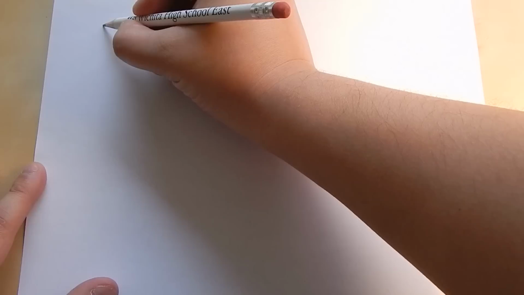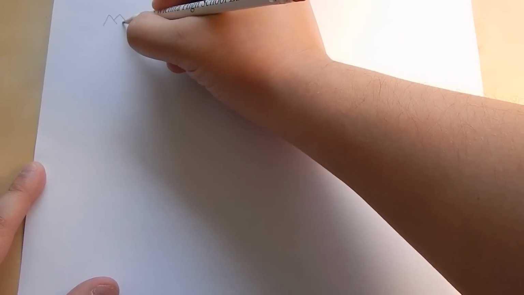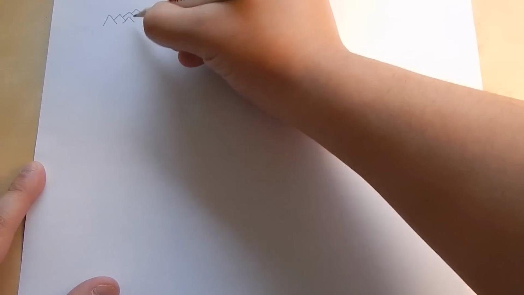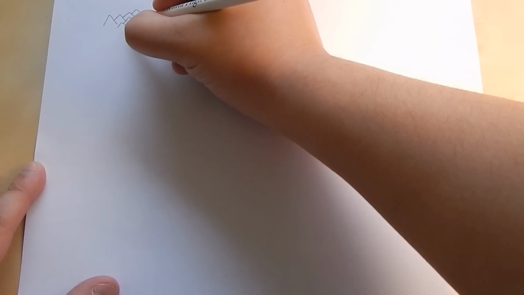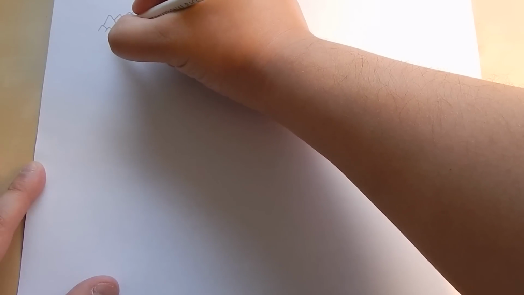So I'll start with some simple ones. This is the one that I tend to normally default to. It's one of the simplest ways to draw mountains. You simply got your triangles. It's a very quick way of doing it. Doesn't take a whole lot of effort, doesn't take a whole lot of time. You want them to overlap, makes them look a little bit more three-dimensional. This is pretty typical. It's a way to draw mountains.